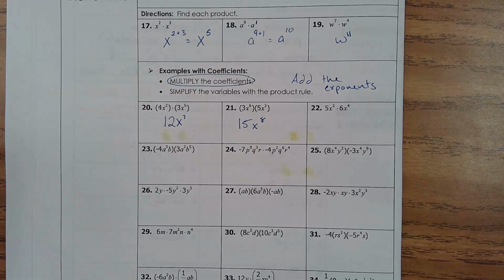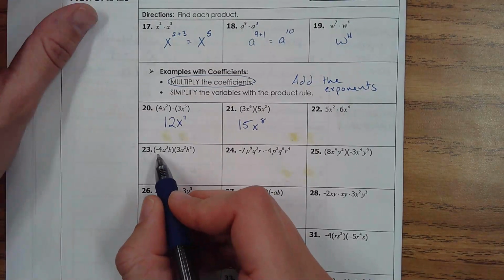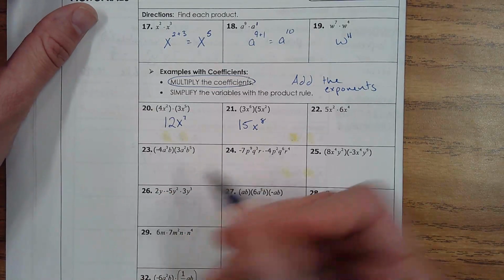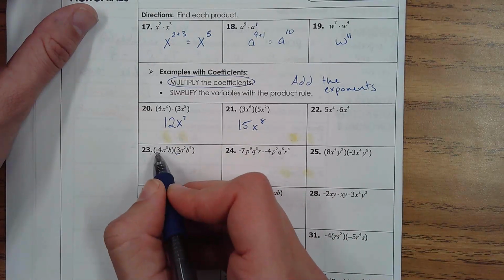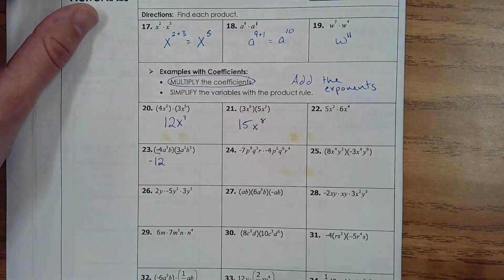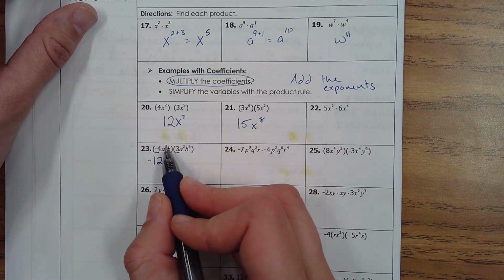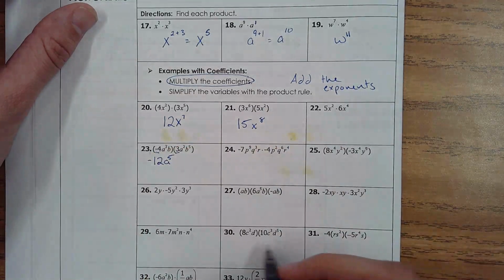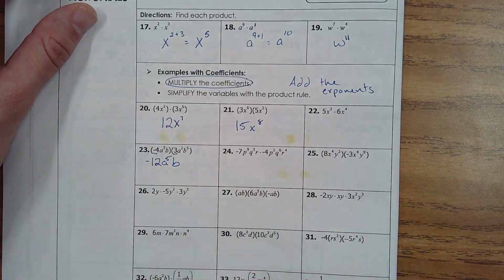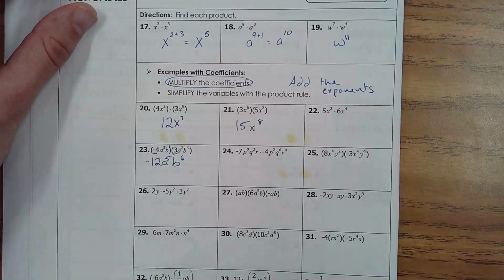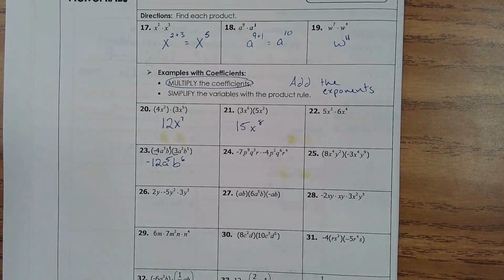We're going to do the same process even if there's multiple variables within the problem. So for example, number 23, we have negative 4a cubed b times 3a squared b to the fifth. We're still going to take these coefficients and multiply them, so negative 4 times 3 is negative 12. And then we have an a. Our new exponent for the a is we're going to add these exponents. So 3 plus 2 gives me 5. And then we have b. We need to add the exponents from b. So we have 1 plus 5 gives us 6. So we end up with negative 12, a to the fifth, b to the sixth.